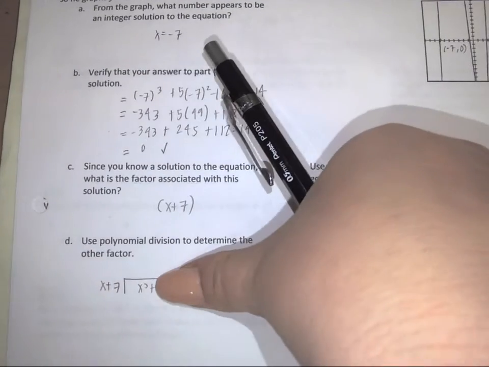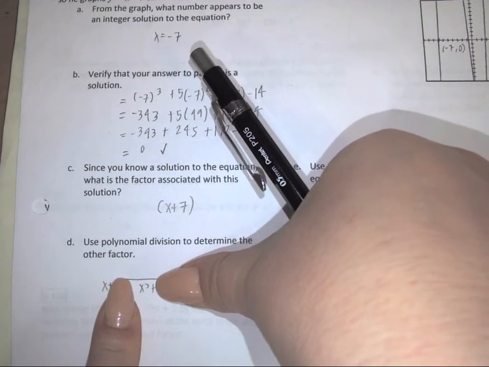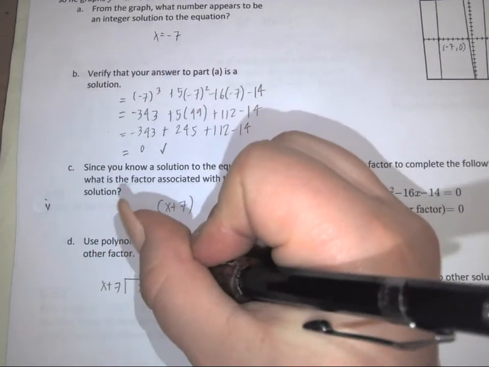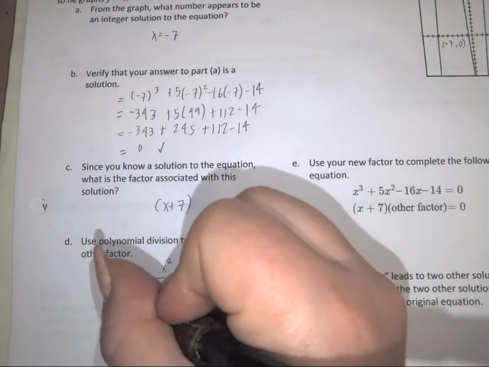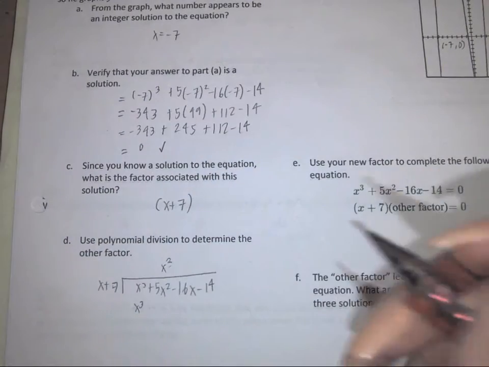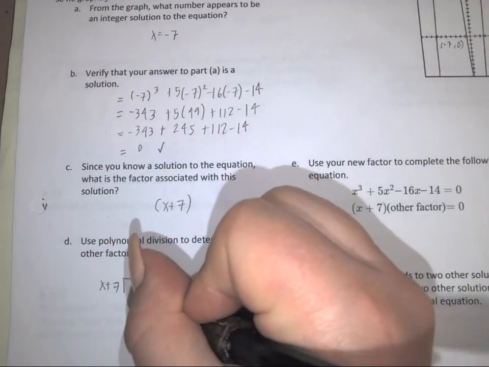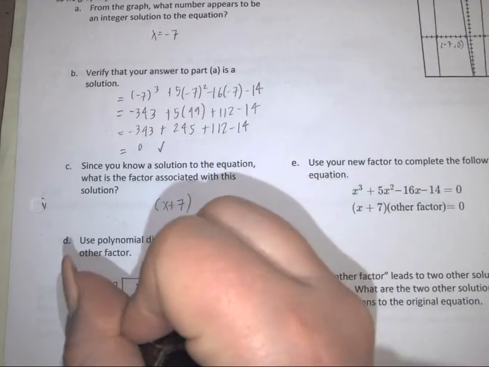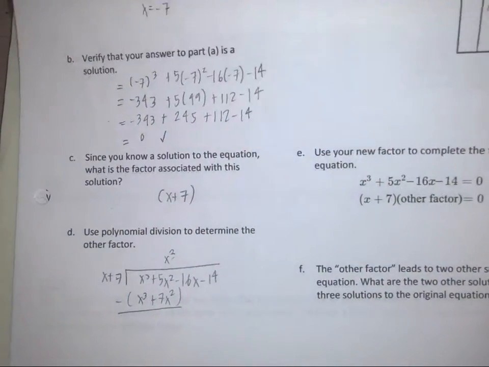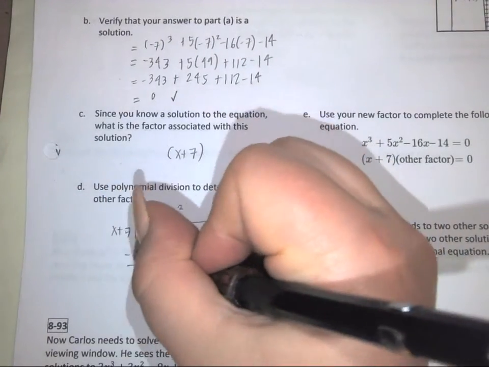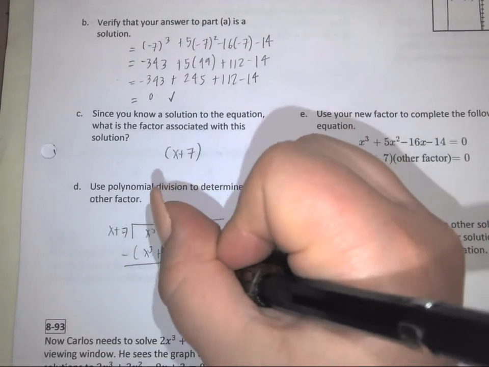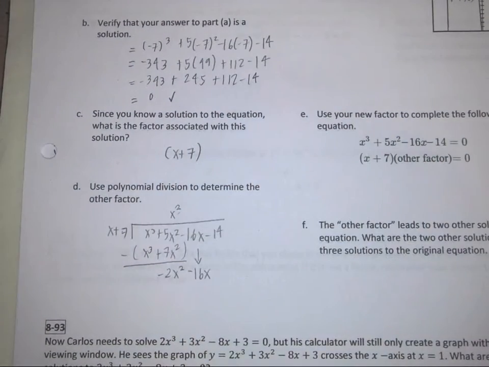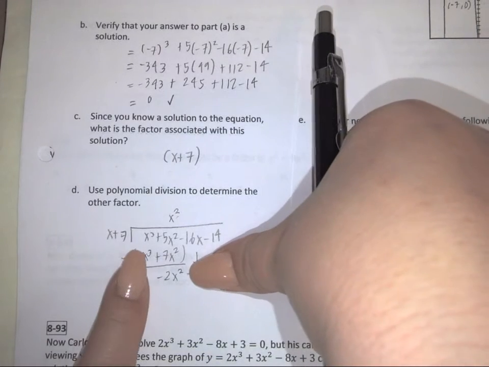Just look at the beginnings again. x times what is x cubed? x squared, so we put that here in the x squared place. x squared times x is x cubed. x squared times 7 is 7x squared. Then you subtract. And then 5x squared minus 7x squared is -2x squared. Bring down the -16x.